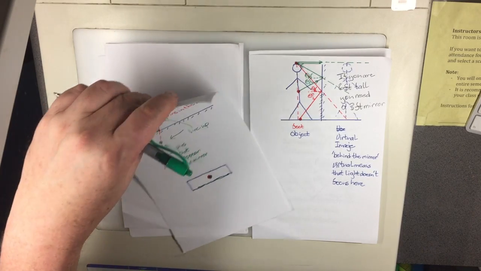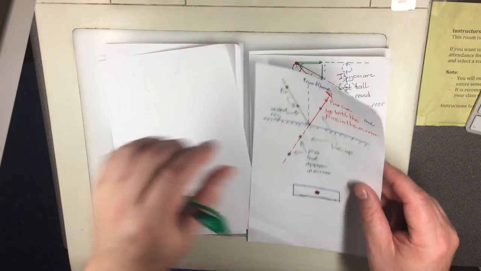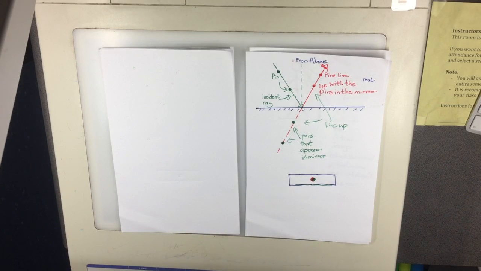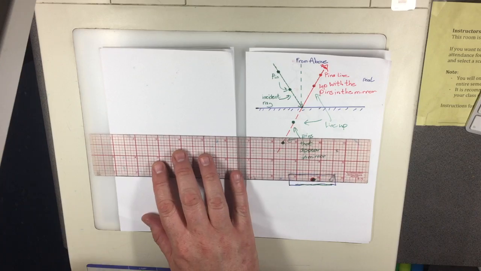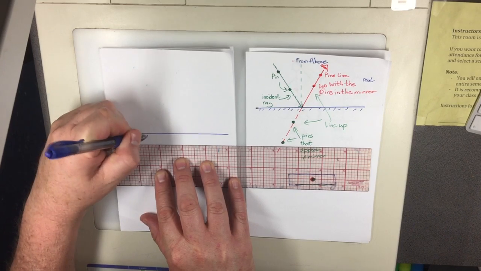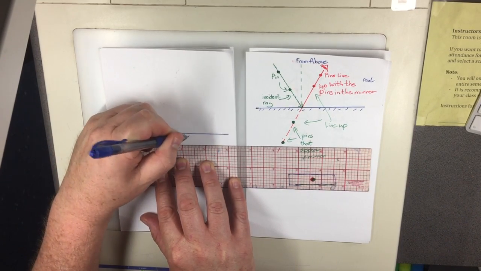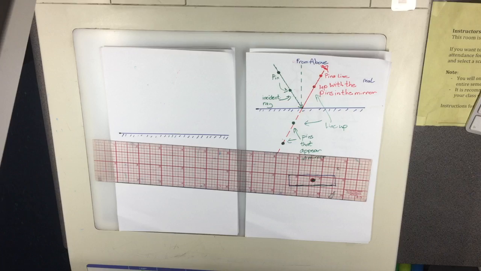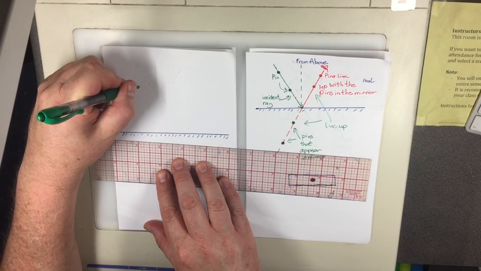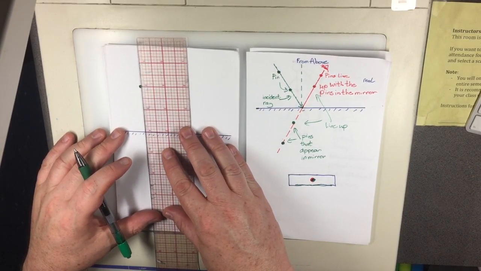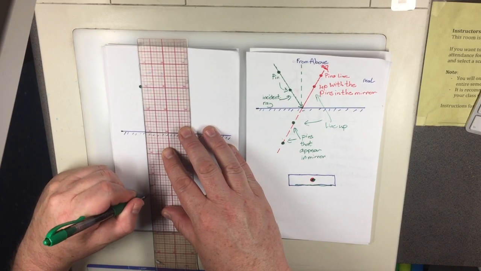Now in this particular case, what we're going to do is we're going to have the mirror. This is the mirror side, and we're going to have a pin here. Now I know what's happening. There should be a virtual pin. Oh wow, that's a miracle that lined up. There's a virtual pin right there.